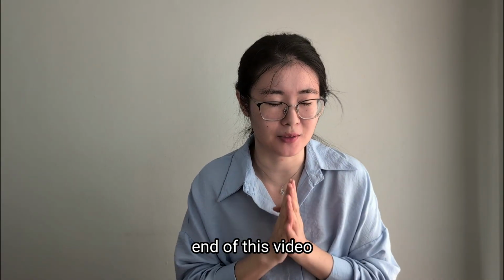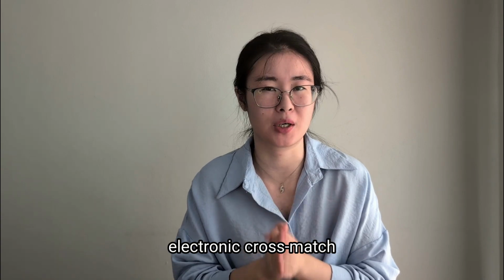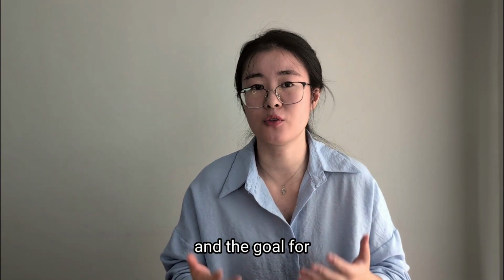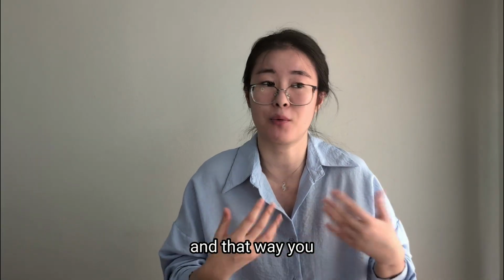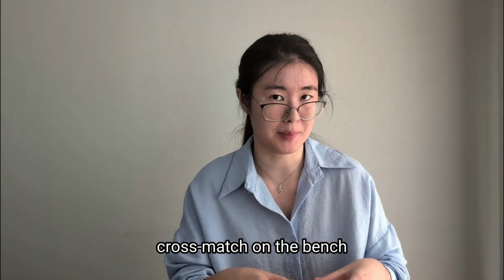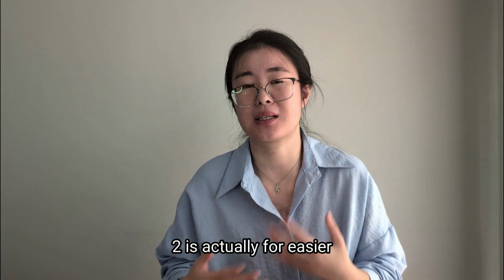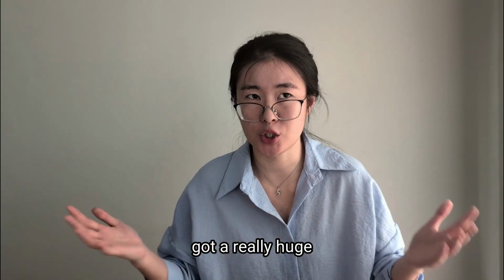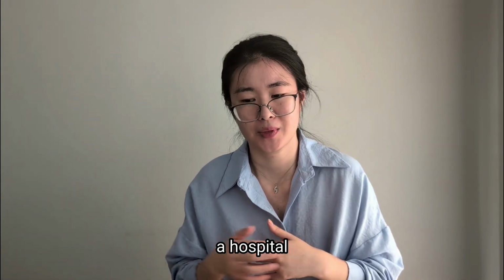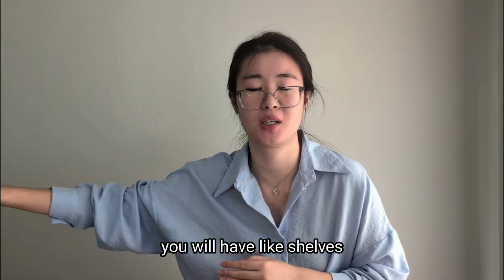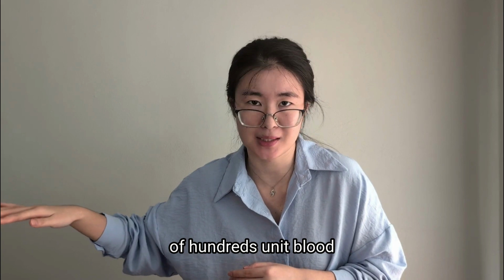And at the very end of this video, let's talk about the electronic cross-match. I know a lot of hospitals now start to do that, and the goal for that is primarily, 1, to increase the speed of cross-match, so you can get your blood products a little faster than when we do manual cross-match on the bench. 2 is actually for easier inventory management, because especially if you have a really huge blood bank department in a hospital, the inventory can be really crazy. You will have shelves of hundreds of units of blood sitting in there.